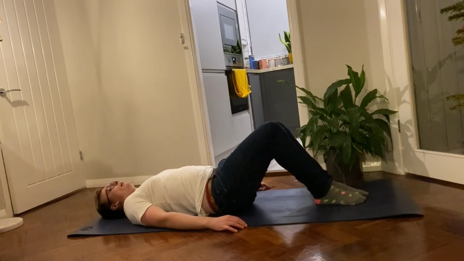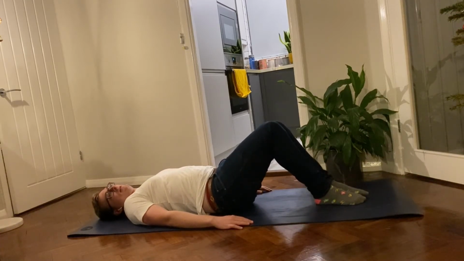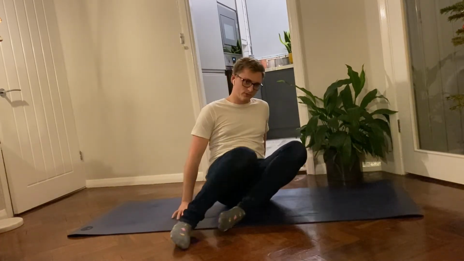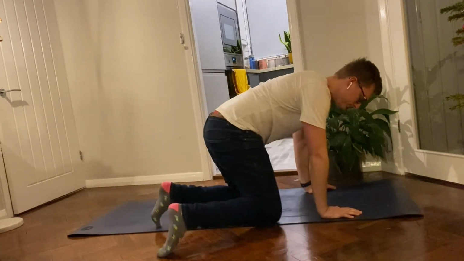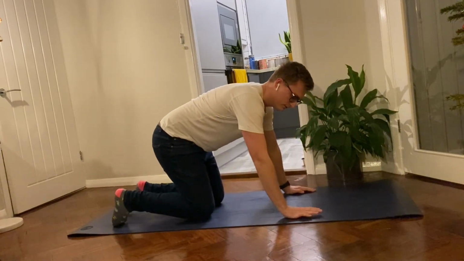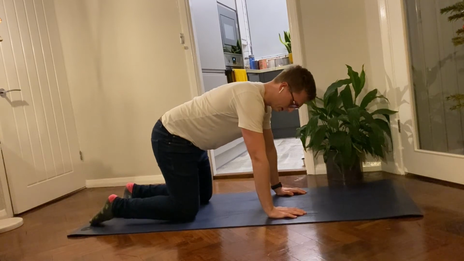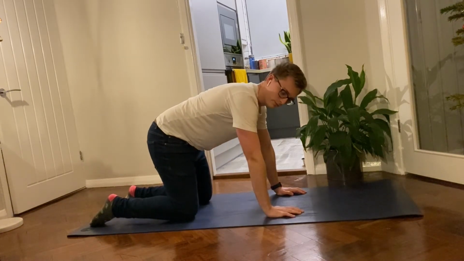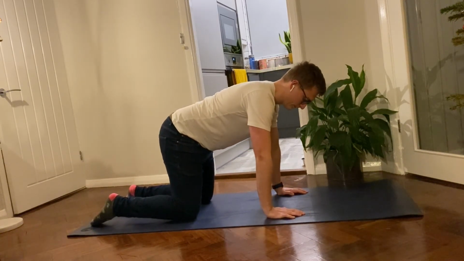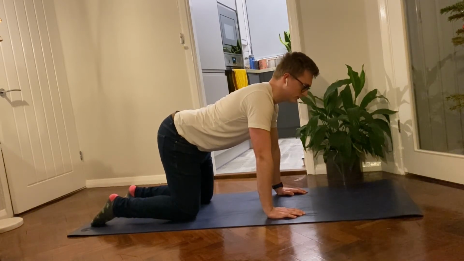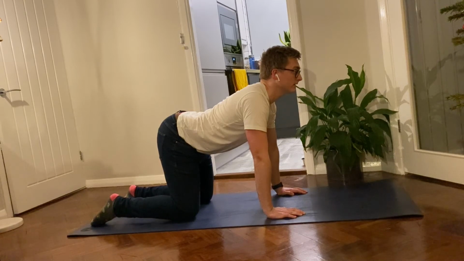Lovely. And the third exercise that we're going to look at is the cat-camel or cat-cow exercise. For this one, you need to go onto all fours. Once you're on all fours, you want to have your knees shoulder width apart or hip width apart, and your hands shoulder width apart. What you're going to do is slowly drop your stomach down and arch the back backwards.